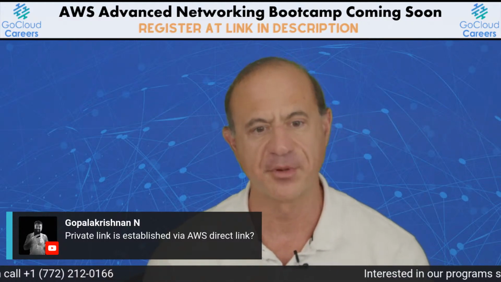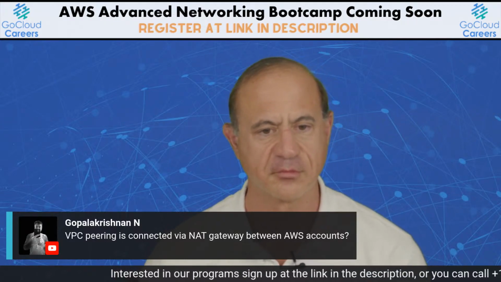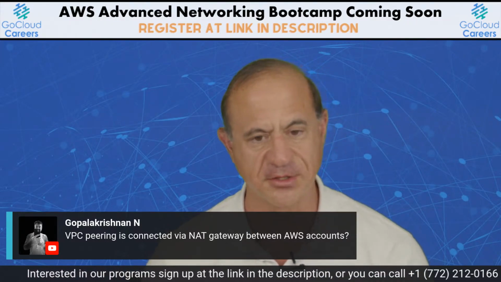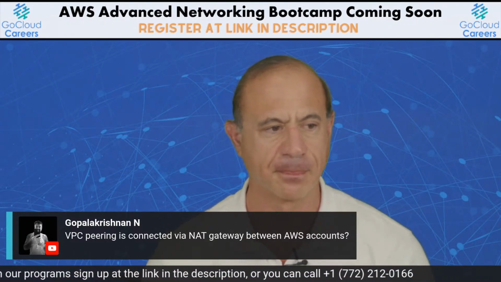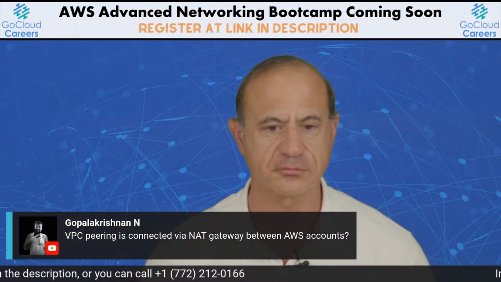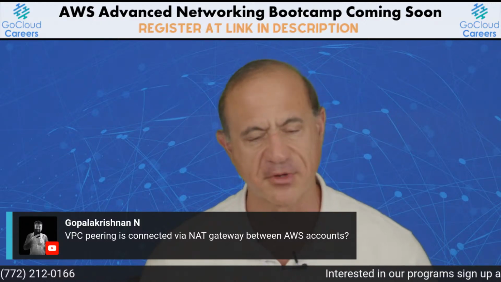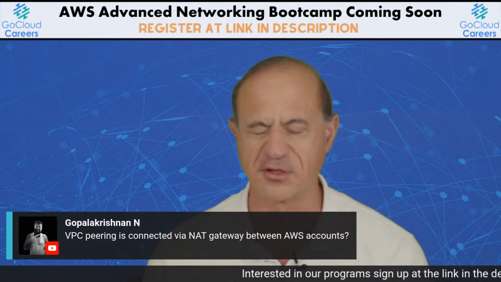PrivateLink is established via PrivateLink, not AWS directly. It's its own service. VPC peering is not usually connected to a NAT gateway at all. VPC peering is connecting VPC to VPC. NAT gateway is when you would want to translate a private address to multiple private addresses to a public address connecting to the internet. So they're totally not related.